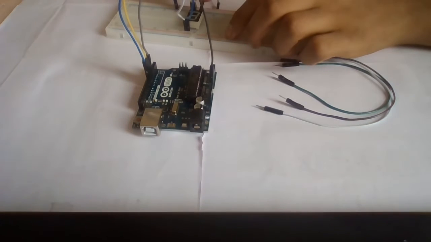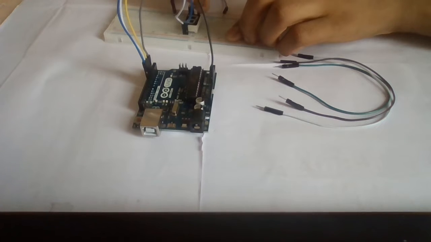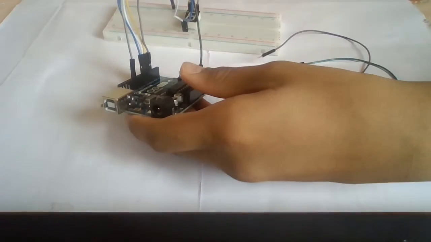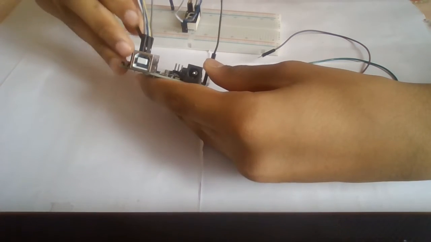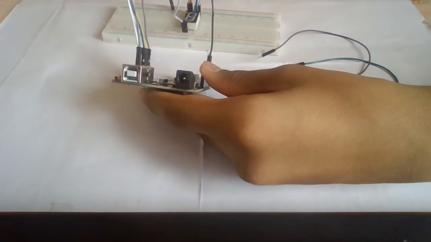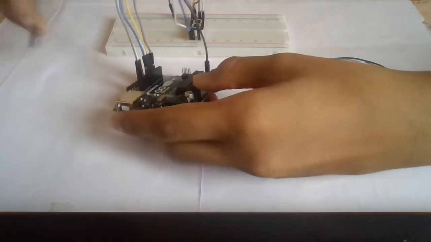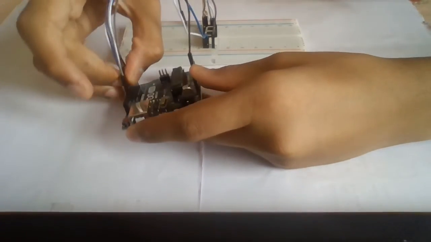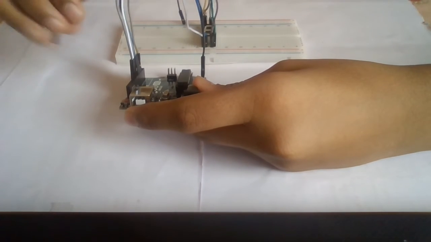Then we will connect the D terminal to the D11 terminal of Arduino. Then we will connect the E terminal to the D10 terminal of Arduino. Then we will connect the F terminal to the D8 terminal of Arduino. And at last we will connect the G terminal to the D9 terminal of Arduino.